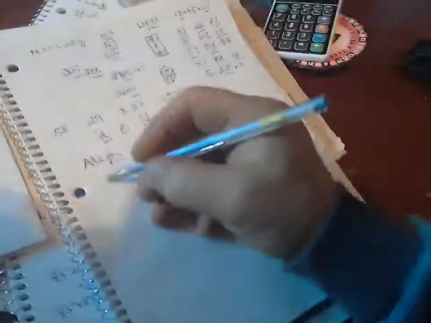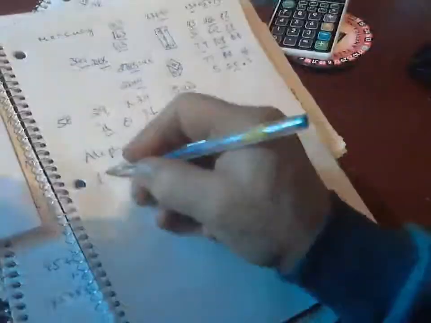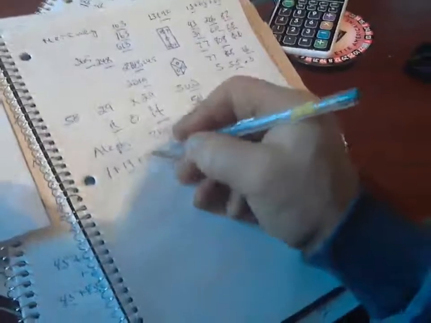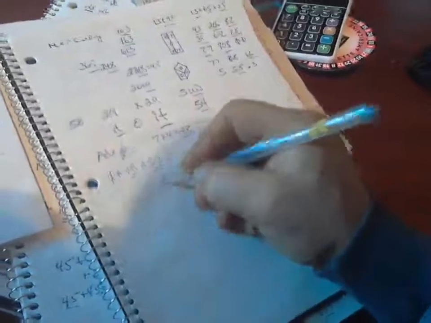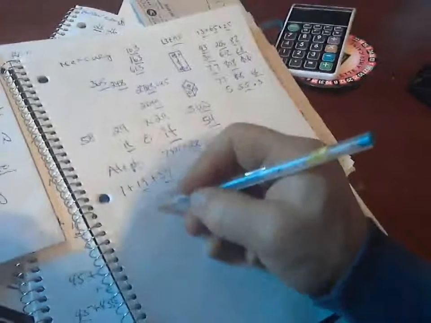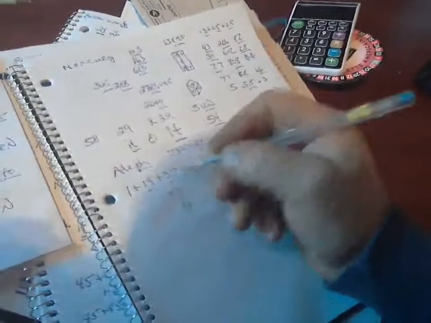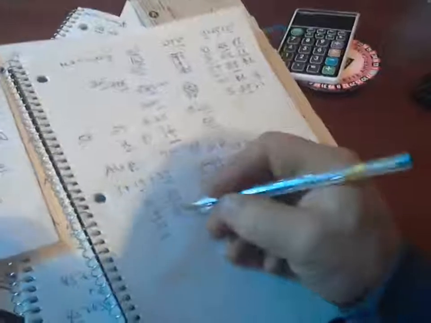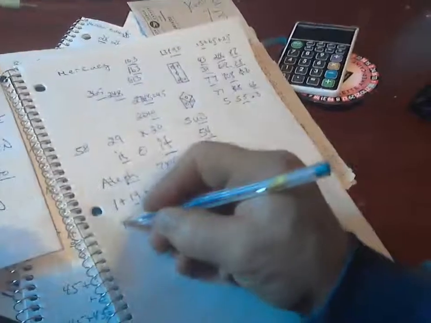So now we know that 29 becomes it, and now we're going to see why. 1 plus 19 plus 37. 3 and 7 is 10. 3 times 7 is 21. 1 times 9 is 9. 1 plus 9 is 10. 1 times 9 is 9, equals 19. And 19, 9, 10, 21. 1 plus 1 equals 2.